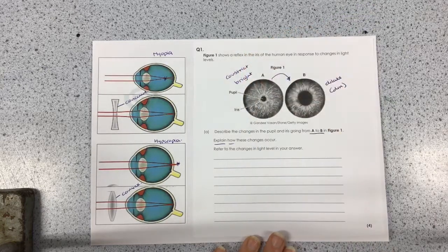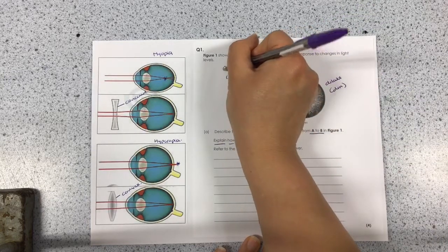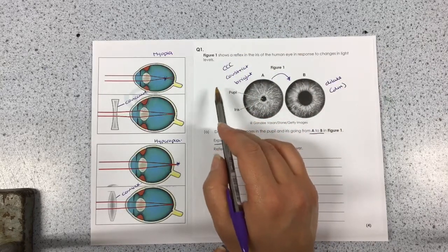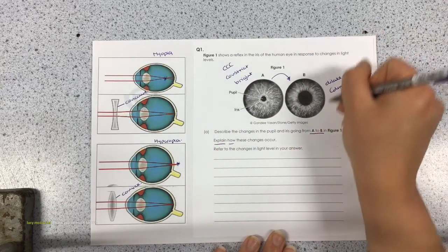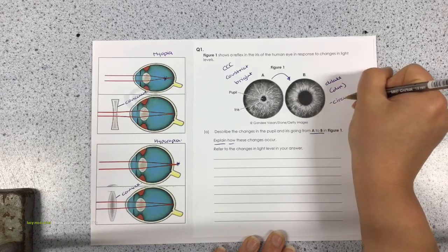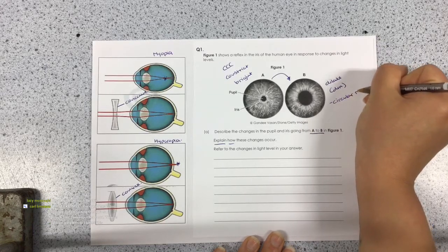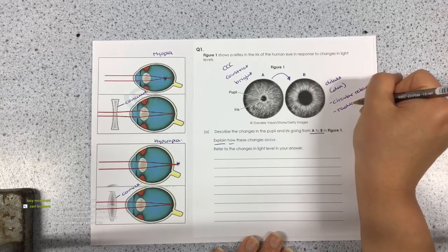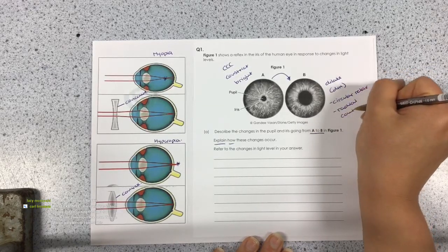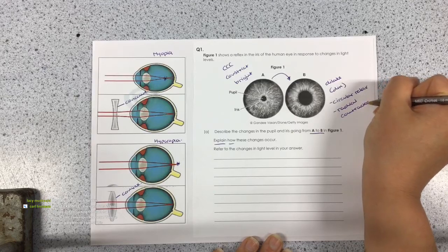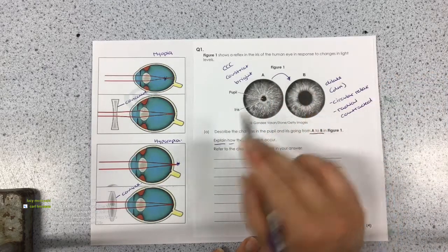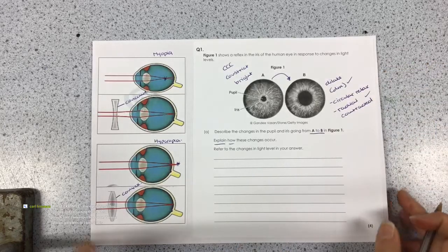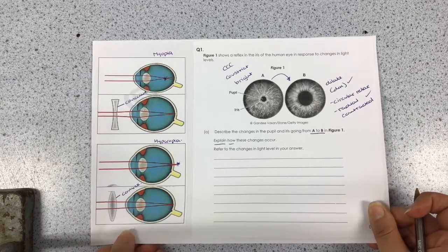And to think about it, remember the CCC. So if the circular muscles have contracted, here the circular must have relaxed, and so the radial must have contracted. And that will get you 4 marks. So you'd say what the change was, you'd say what caused it, so the dim light, and you'd say what the muscles were doing. Okay?